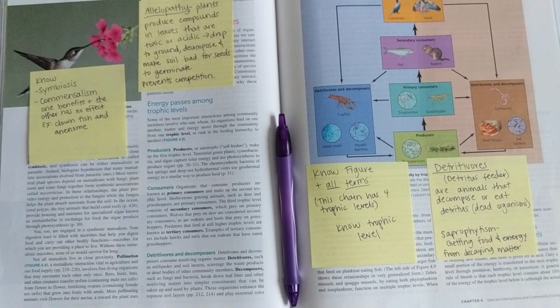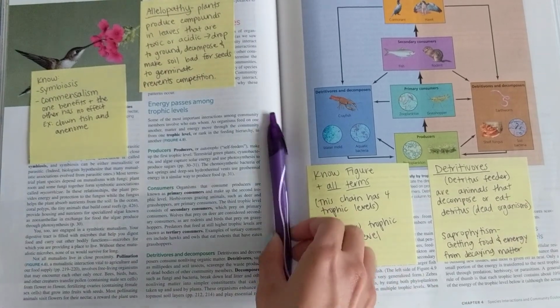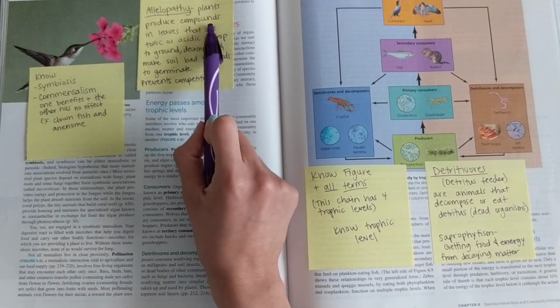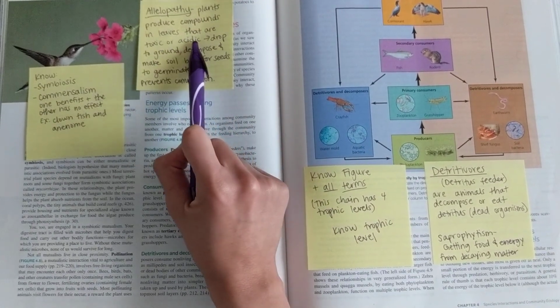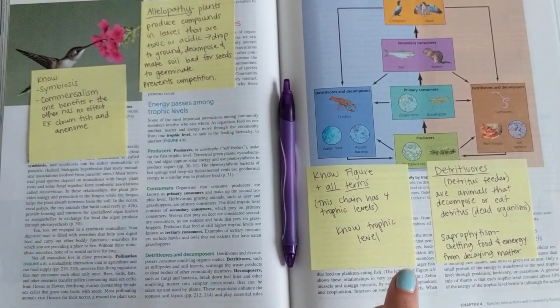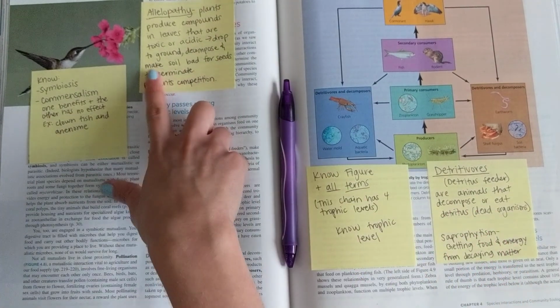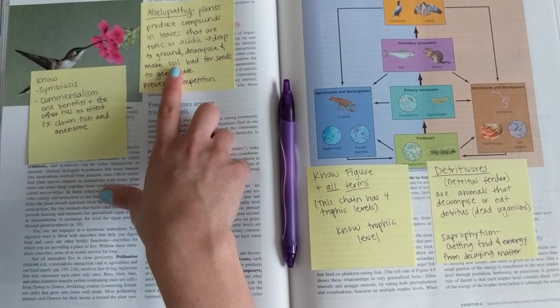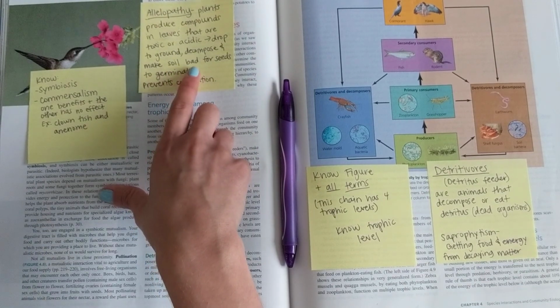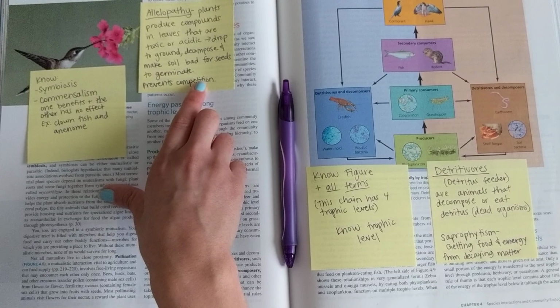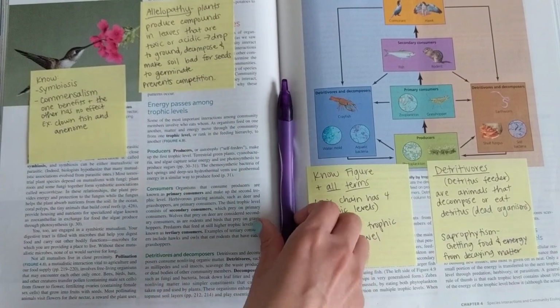Allelopathy is another word that's not in your book. It is when plants produce compounds in leaves that are toxic or acidic. So when those leaves drop to the ground, they decompose, they release that toxin or that acid, and that soil is not good for seeds to germinate. So it prevents competition from other organisms.